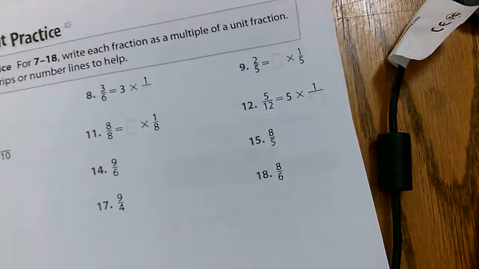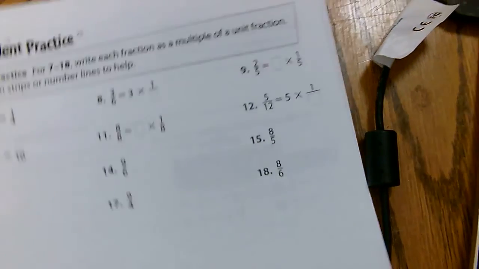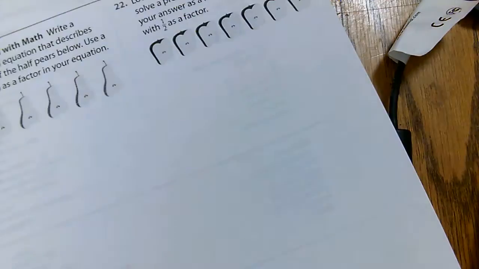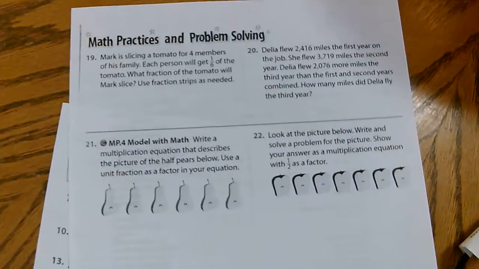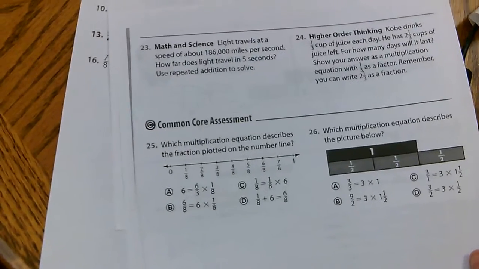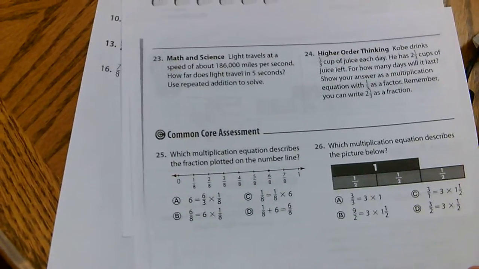And you're also going to work on the next page, which should look something like this. All right, so there's 19, 20, 21, 22, and then 23 through 26. Okay? If you get stuck on any of them, let me know. I can always make a video explaining how to do it and then post it up for you guys to see.